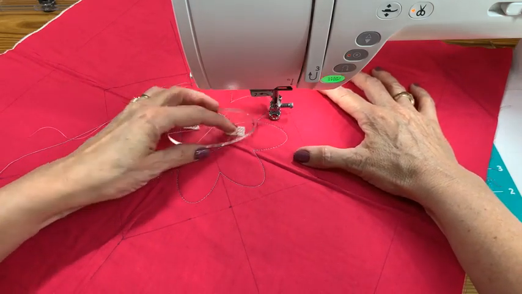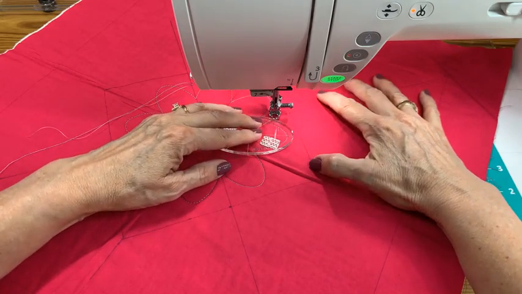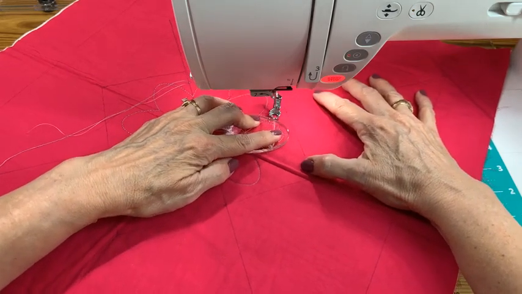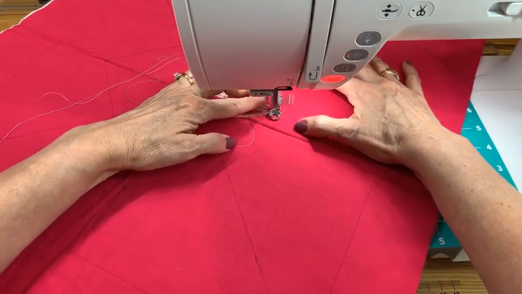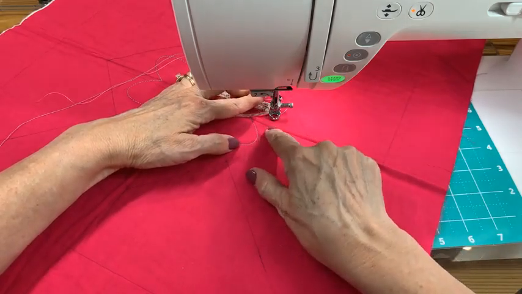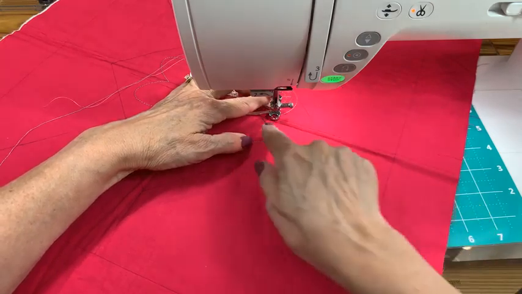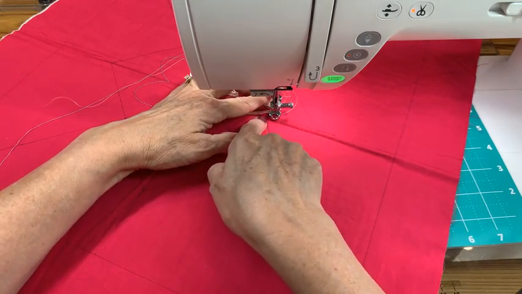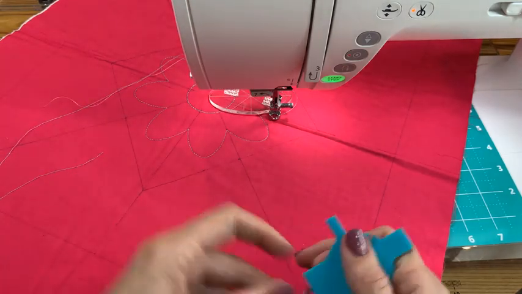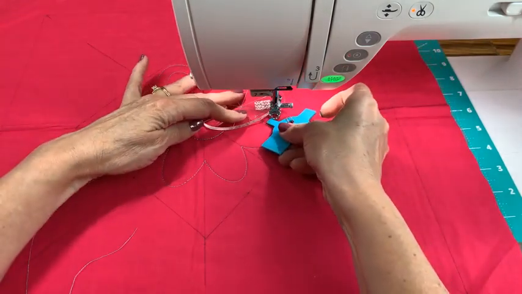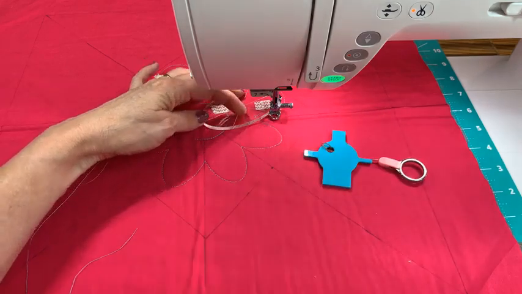Okay, next one, aligning it as best I can, trying to be about 1/4 of an inch, making sure my foot is touching, and just going around. I can't see my line too well there, but I'm going to fudge it right there, about right there. I can tell because this 1/4 inch is what I need. Let me show you with my tool. Okay, right there. I can see that there is a 1/4 inch between the stitch line and the foot.